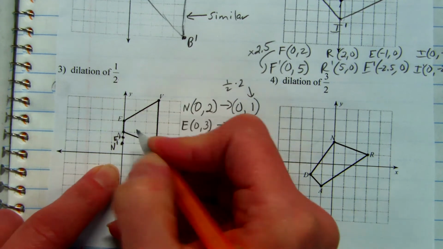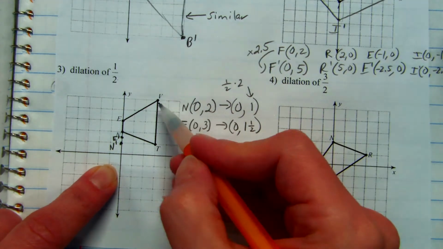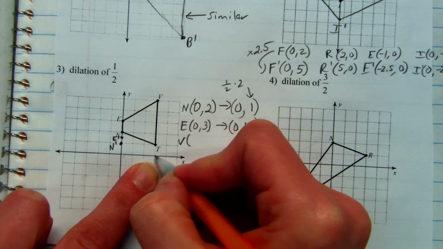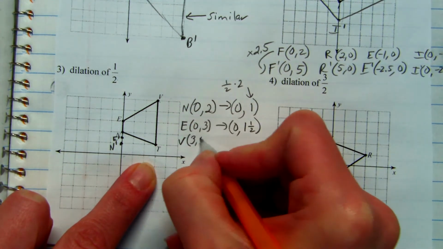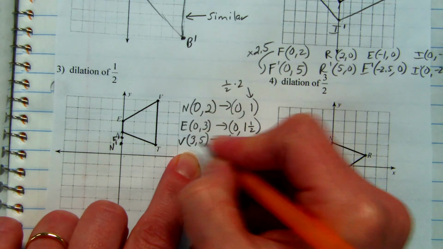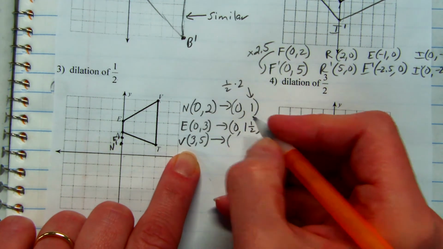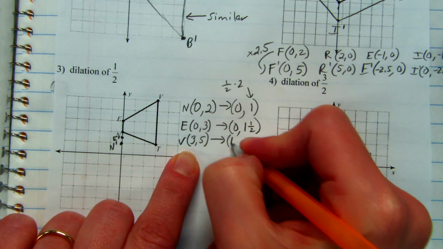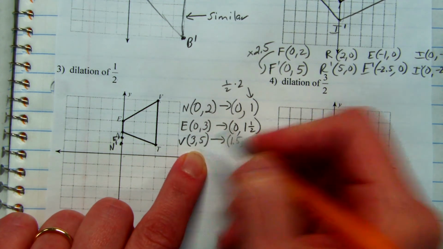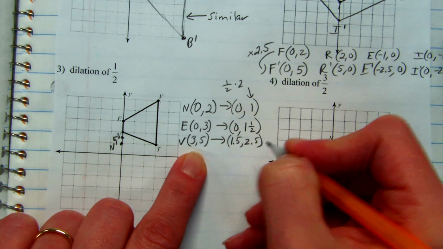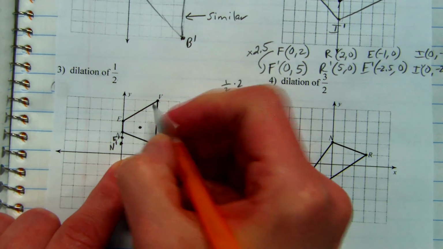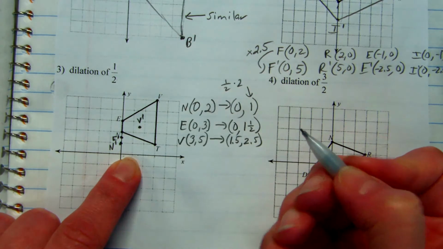It's kind of all squished together. And let's do v. So v is at 3, 5. So basically we're just dividing each of these in half. So 3 divided by 2 would give us what? 1.5 or 1 1/2. I'll use 1.5 this time. And if I take 5 and divide by 2, you're going to get 2.5. So I'm going to have 1.5, 2.5. There's my v prime. And it's okay that it's inside the shape.